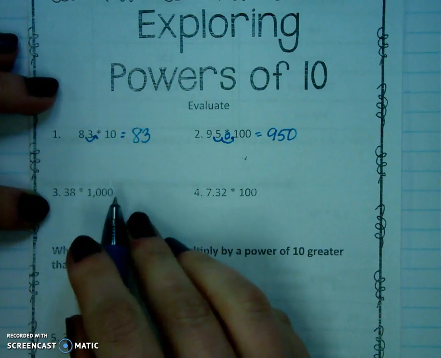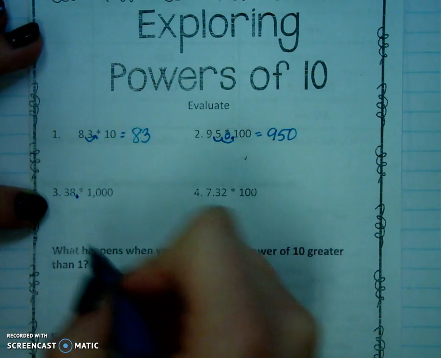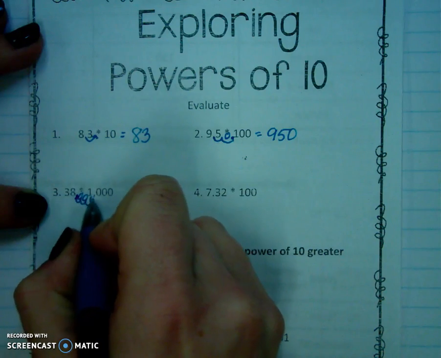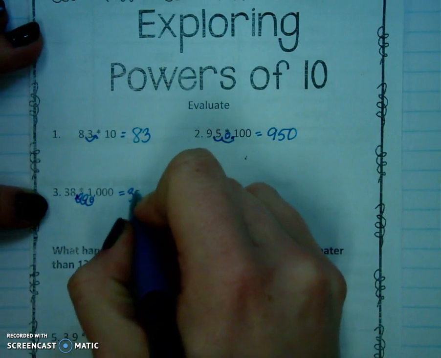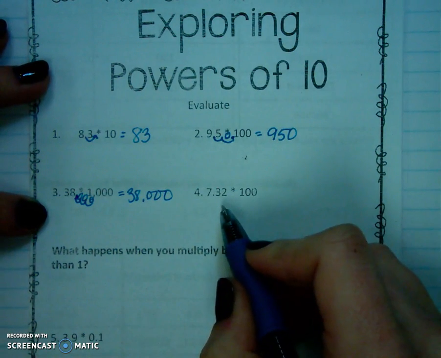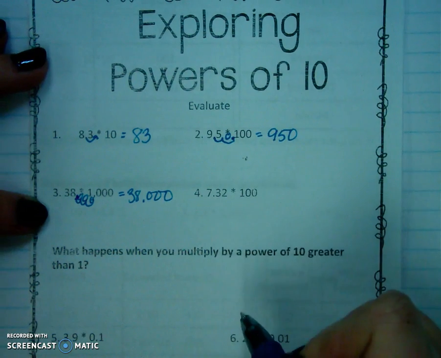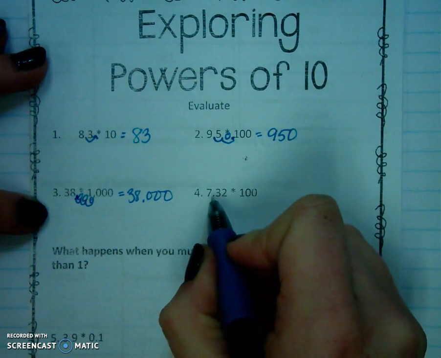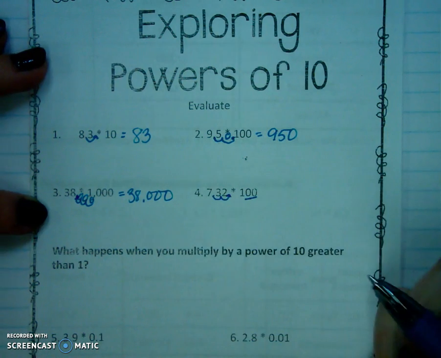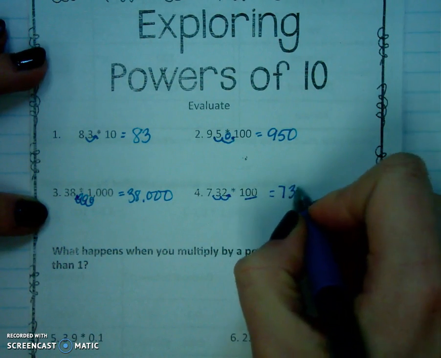38 times 1,000. I've got 3 zeros. Where's my decimal? Right there. I'm swooping 3 places. 1, 2, 3. Filling in with zeros. Okay. And then for this last one, 7.32 times 100. Got to find my decimal point, and I'm moving 2 place values. So my new answer is 732.